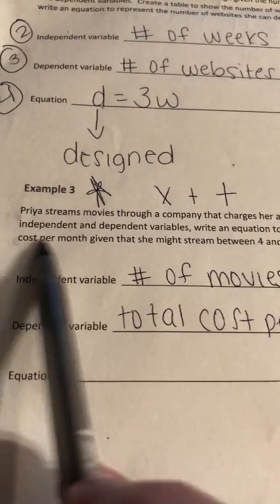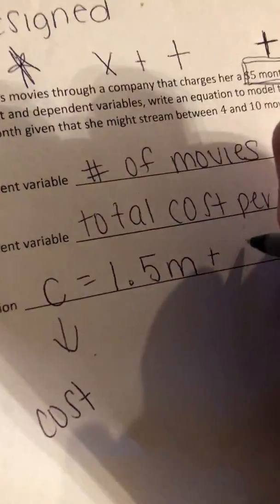And I can fill out my equation. So it says that we're showing the total cost per month. So I'm going to make it C equals, this is representing cost. C equals cost per month. And then going back to this equation, the cost per month is going to equal $1.50 times the amount of movies plus the $5 fee.